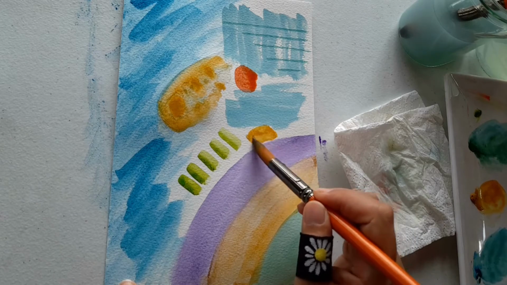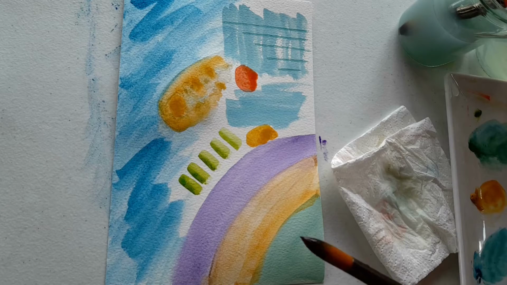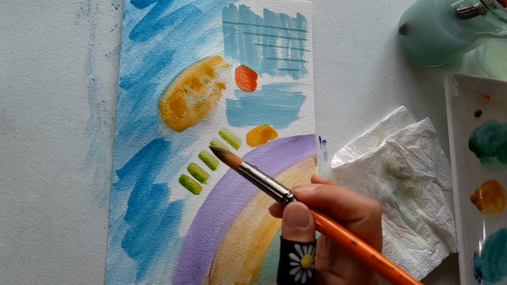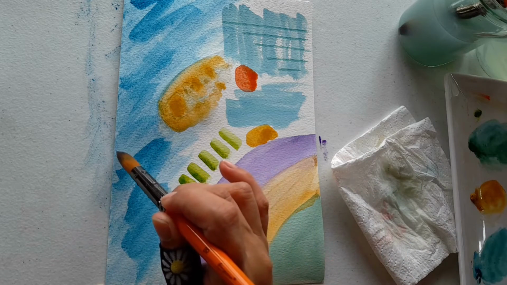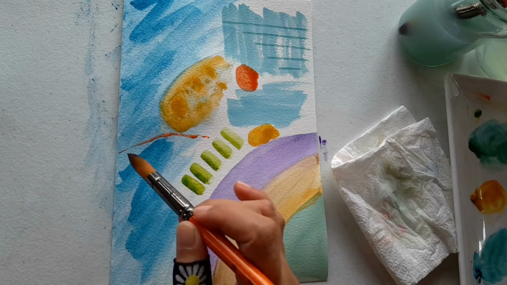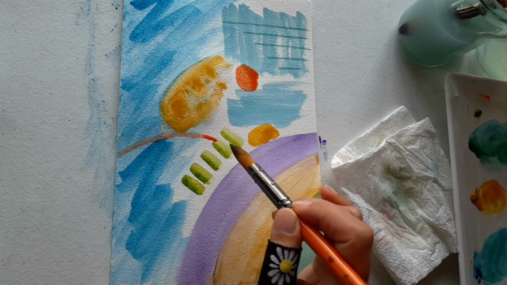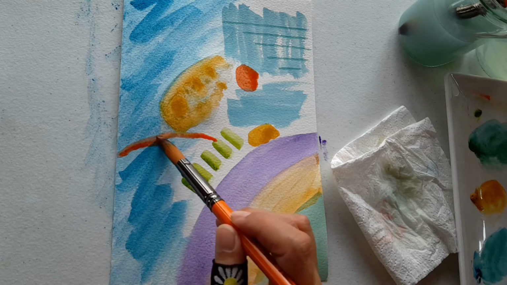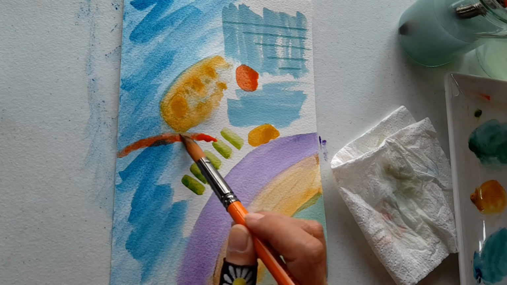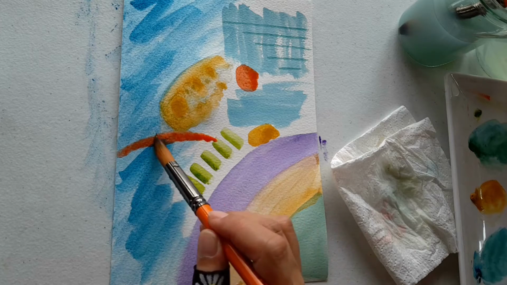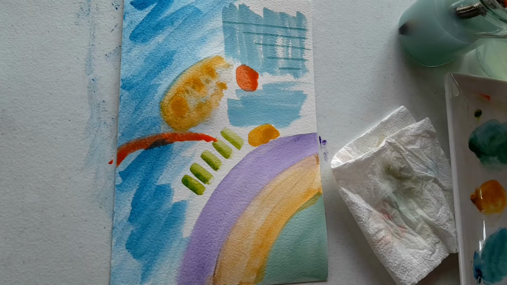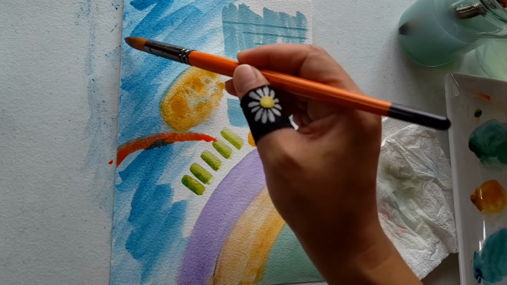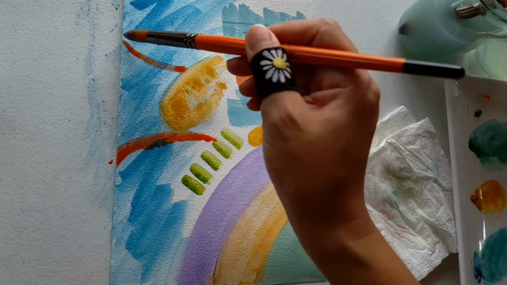Maybe a few more lines. I want some more lines. Let's do it. So you see, I'm just going with the flow. I see something, I feel something missing, so I just put some more paint or colors.